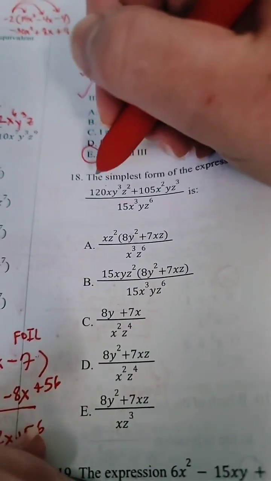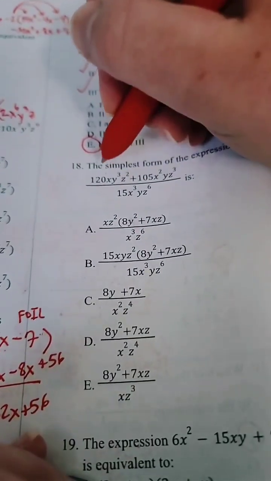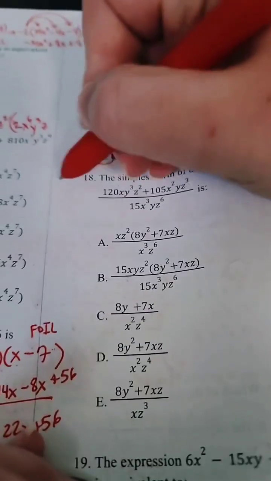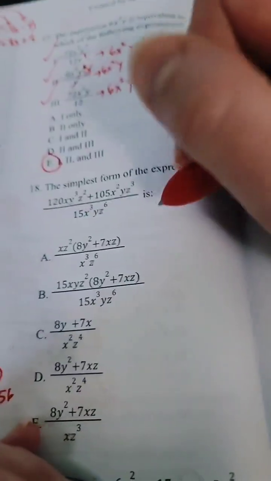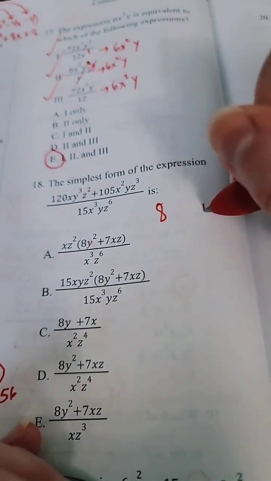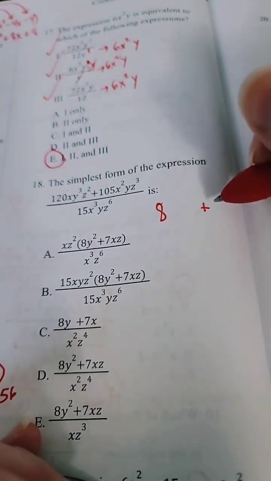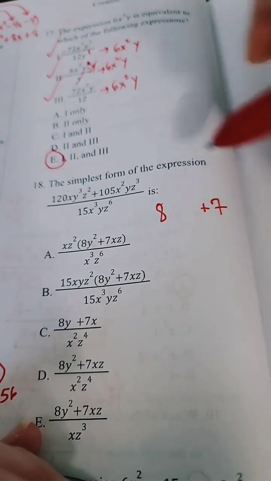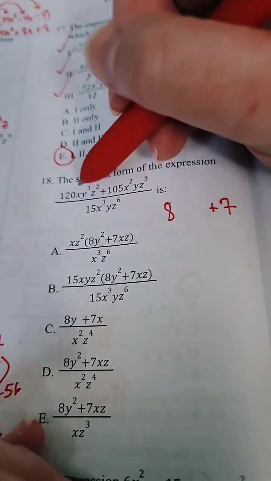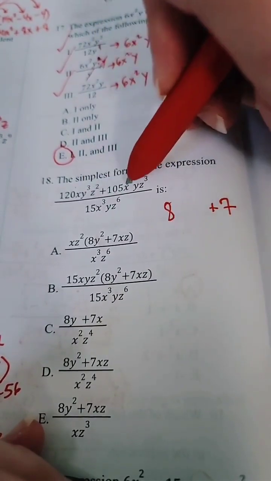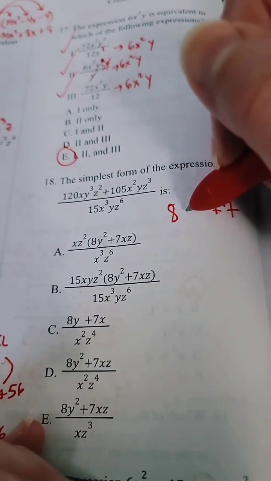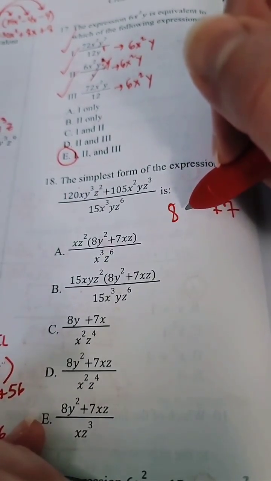Okay. So if we divide each of these by the greatest common factor of 15, we're going to get an 8 on top for this portion, because 120 divided by 15 is 8. So it should be 8. And then 105 divided by 15 is just going to be 7. And now we have to think about the x's right over here. So if we want to think about the x's, what's the greatest common factor we could take out on top?